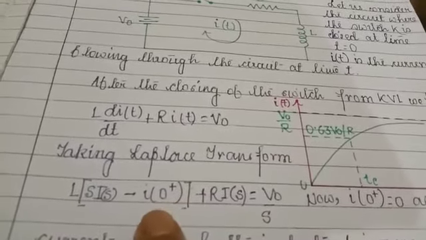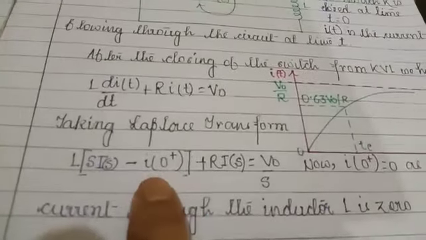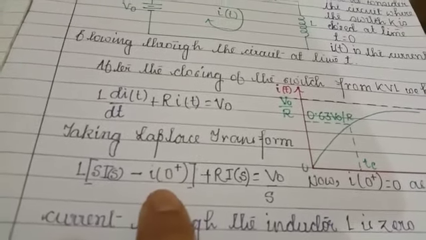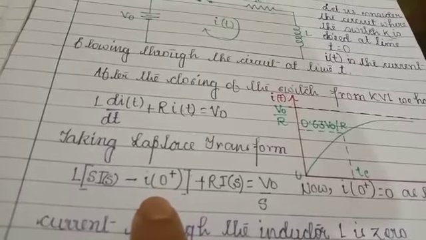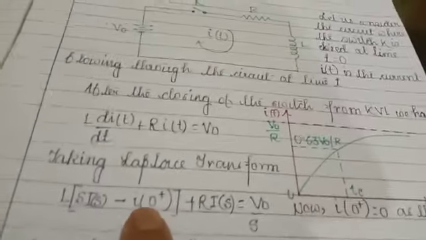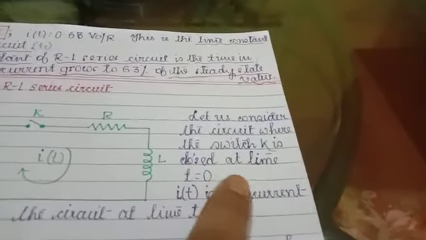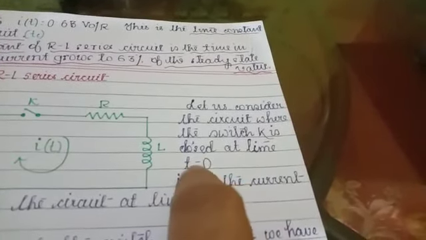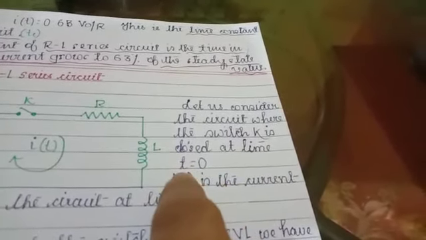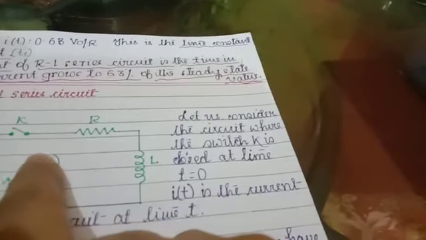Now let us see what is the value of i(0+). It is actually the initial value of i. What is the initial value of i? The switch is closed at time t equals 0.